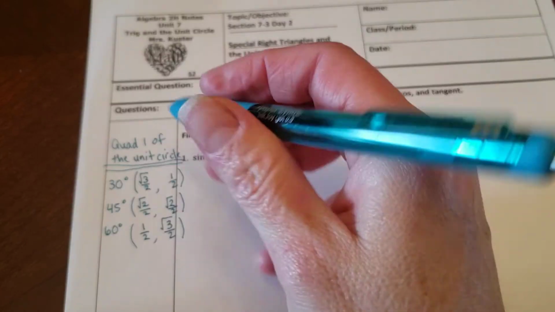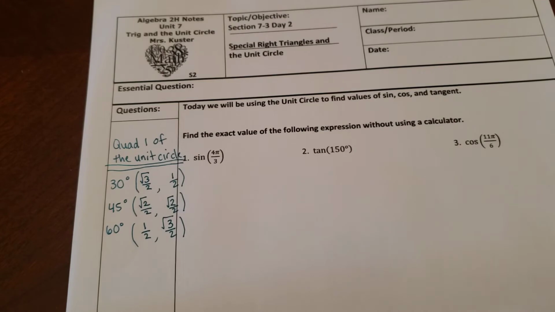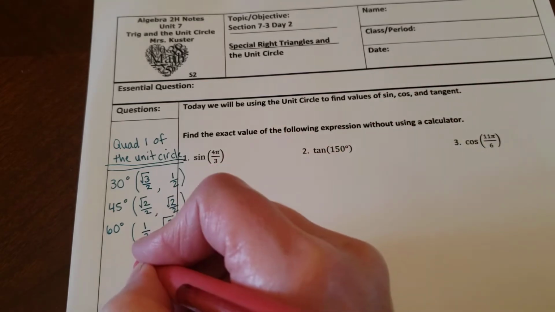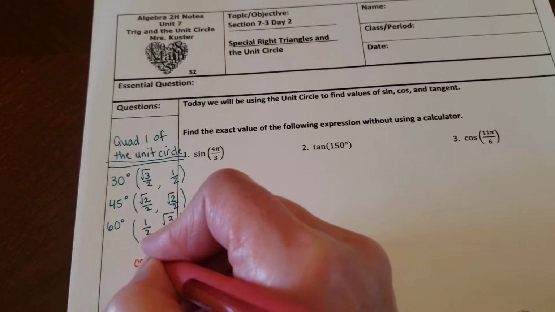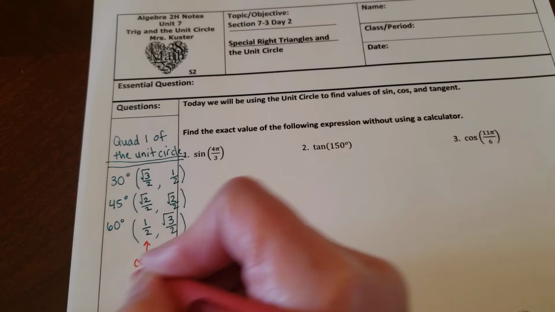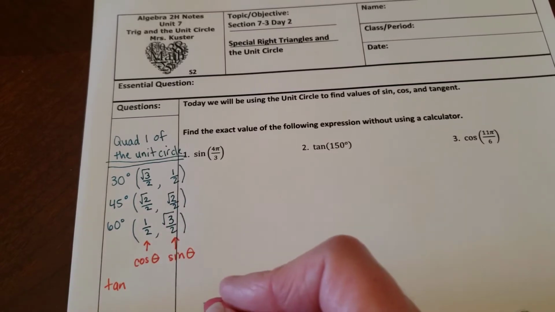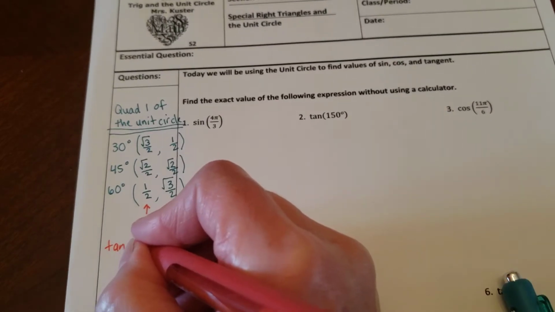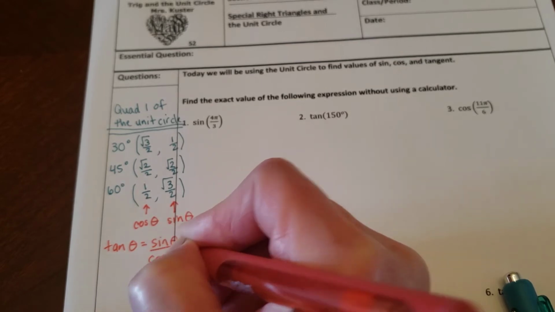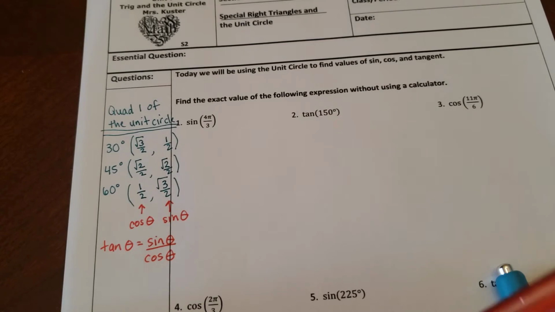We're going to refer to this many times. I personally would put this on a note card because you're going to need it for homework for this week and for next week. This first value here is your cosine of theta. This y value is your sine of theta. And in order to find tangent of theta, you're going to do sine theta divided by cosine theta, and then you'll reduce it. So that's the little trick that we're going to use.